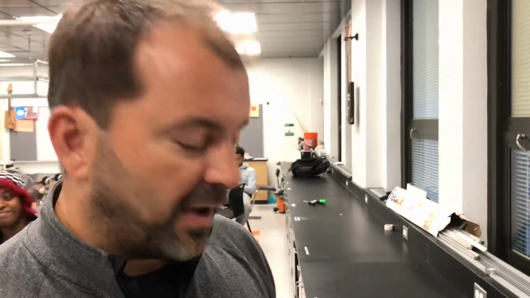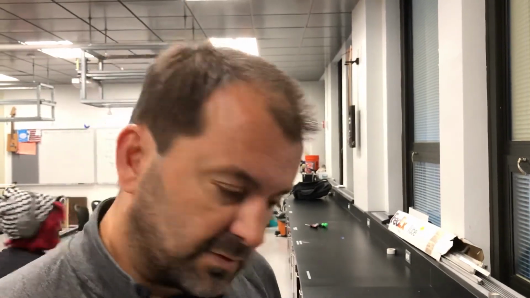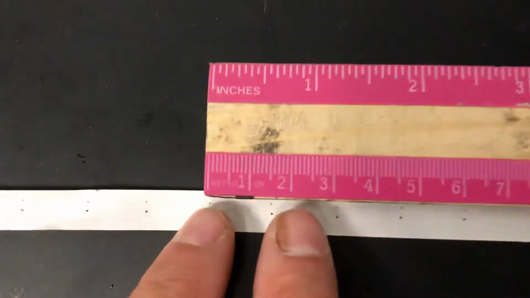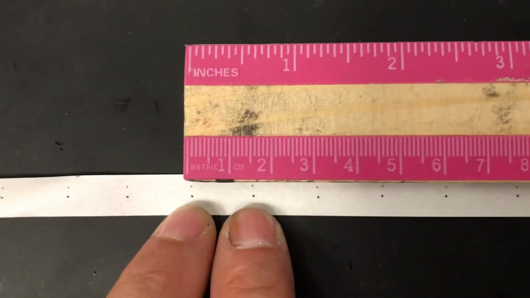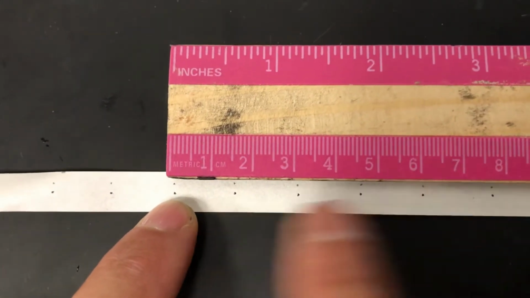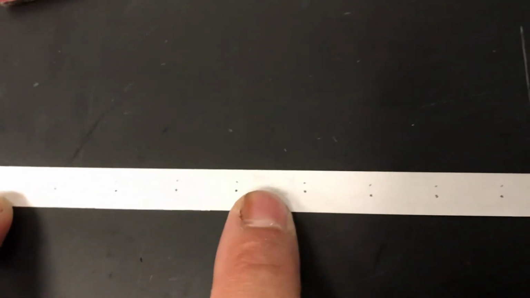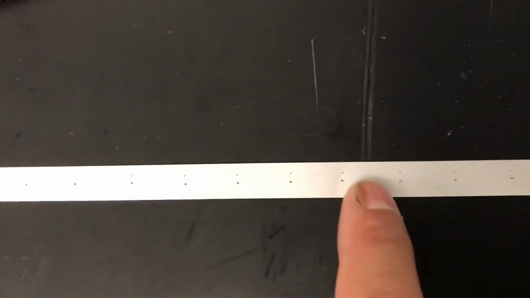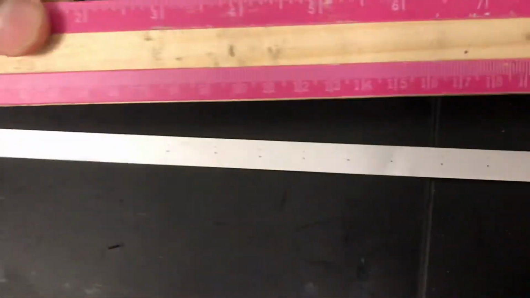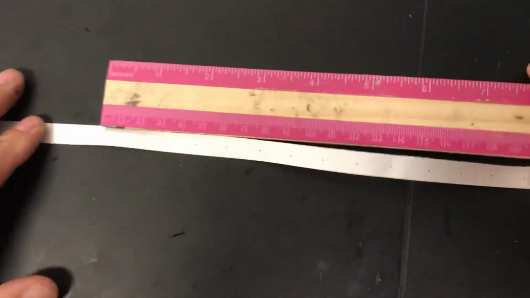So if it does 1.5 centimeters in 1/10 of a second, how many centimeters will it do in 1 second? The simple answer is to take this distance and multiply it by 10. So if it goes 1.5 centimeters in 1/10 of a second, in 1 second, which would be 1, 2, 3, 4, 5, 6, 7, 8, 9, 10, we should expect this to be 15 centimeters.